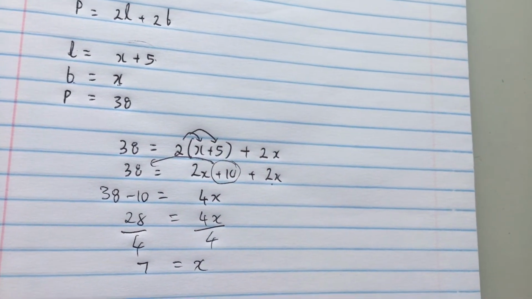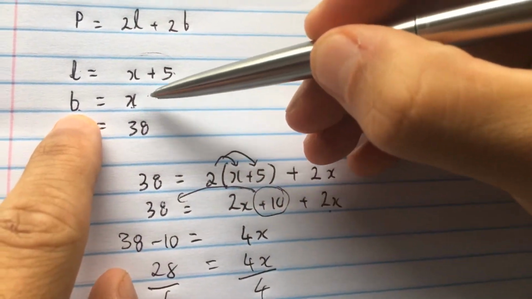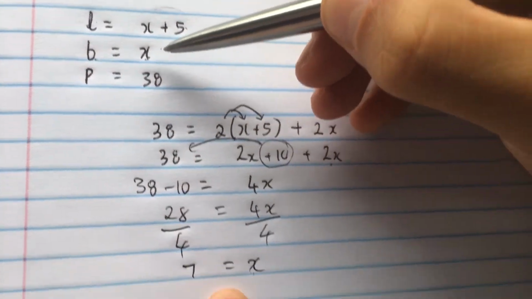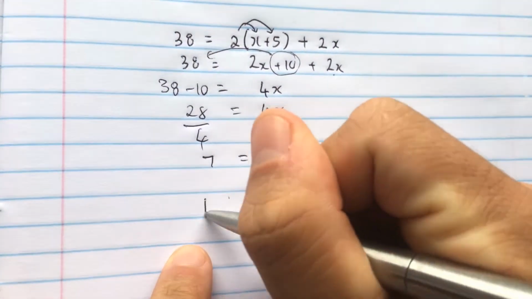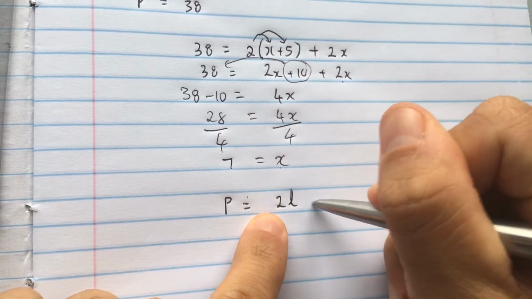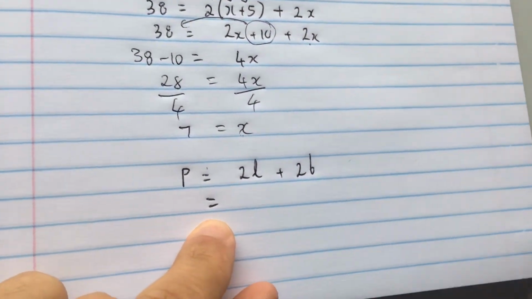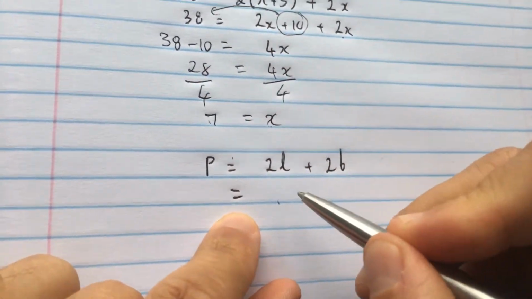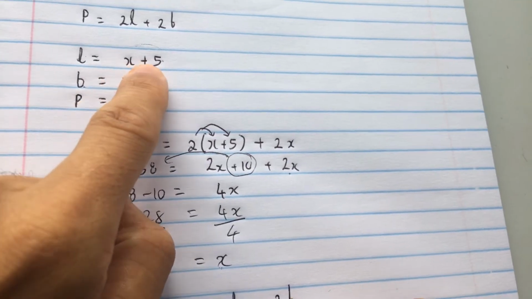Let's see if this works out. So that's my x. My breadth, you said, is x, so my breadth now is 7. I've worked it out as 7. Now let's check here. Perimeter is equal to twice length plus twice breadth, so my perimeter has to equal 38. They told us 38. Let's see if it works when I substitute. My breadth is x, my length is x plus 5.